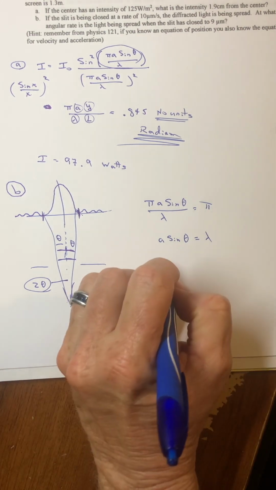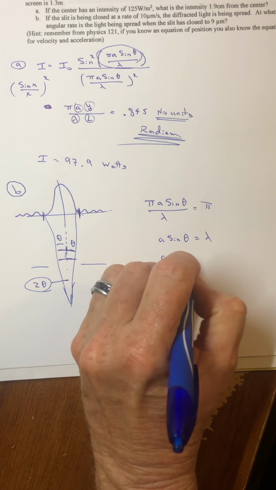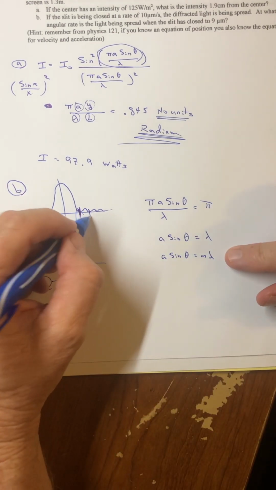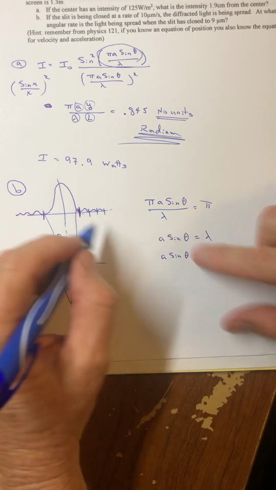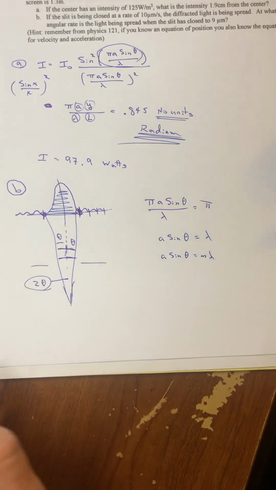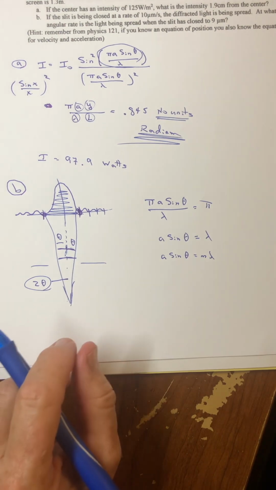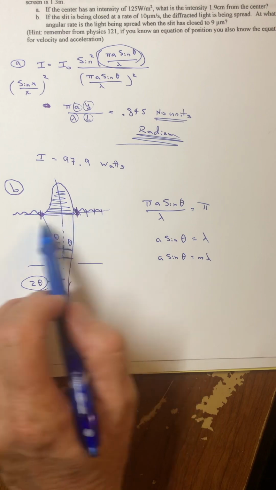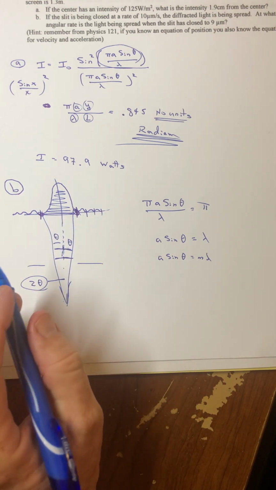And of course, we had the equation with an m here, because there would be a lot of places where the intensity is 0. But the main one is right here, because that's where most of the energy is concentrated. It's even hard to see all these, as I was trying to demonstrate in the lecture.